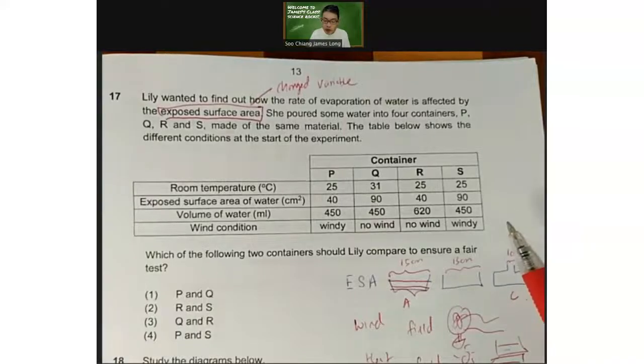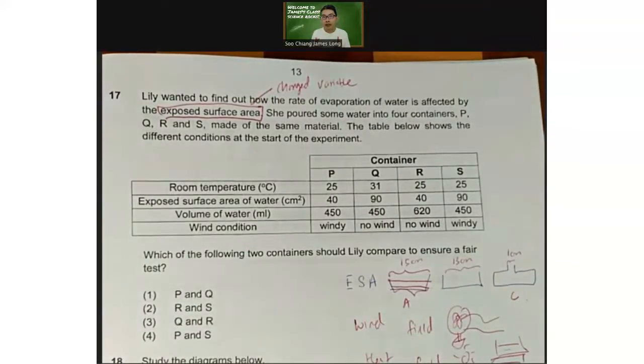She poured some water into 4 containers made of the same material. So the same material means their heat conductivity is the same. Right, so you can say, oh, a metal conductor conducts heat from the environment better to the water compared to a ceramic one. So that is not part of this, right? This person is trying to control, make it a very fair test.